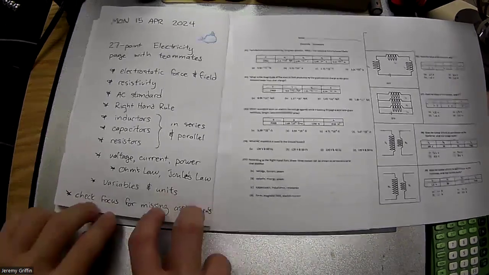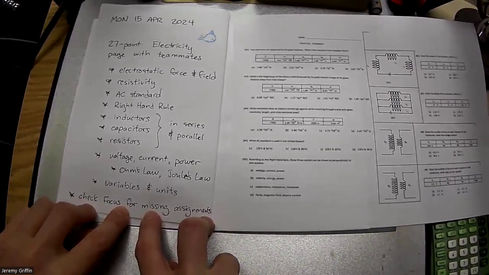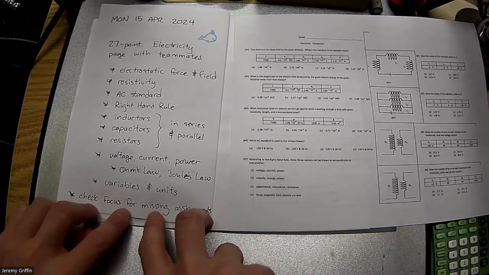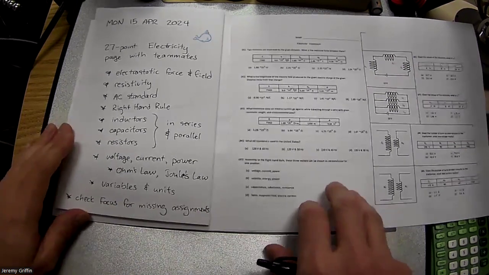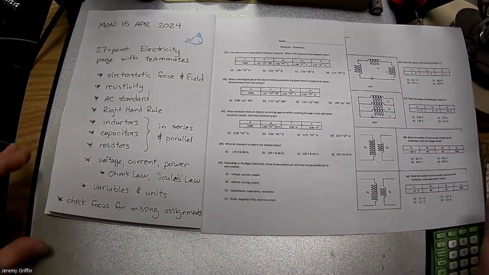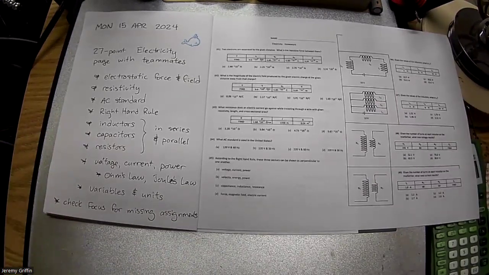Guys, also double check Focus. Make sure you're not missing any assignments from the last few weeks. That could be anything related to electricity. Also, going back to relativity, make sure you turn in the speed of light assignments. Got a few of those missing. I got some extra ones up here. And so, open day, work with each other, get caught up on anything you need to get caught up on. If you have any questions, let me know.